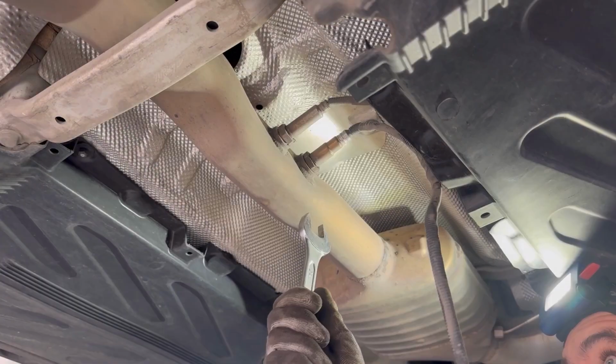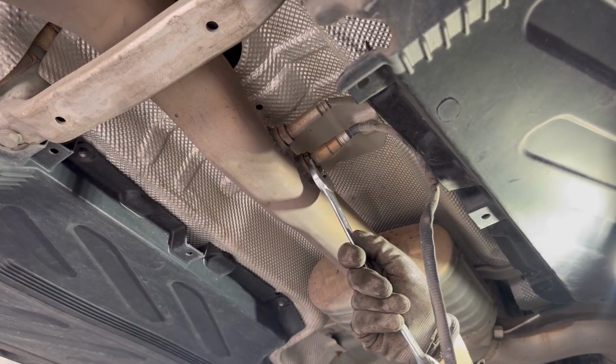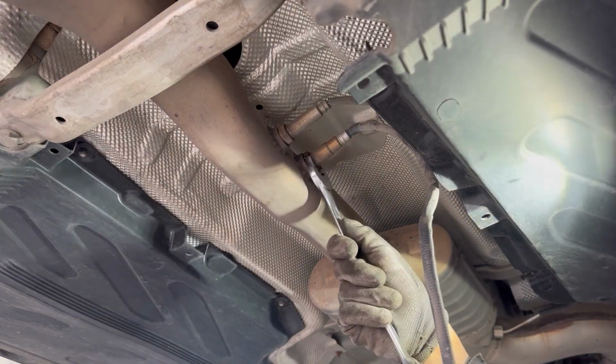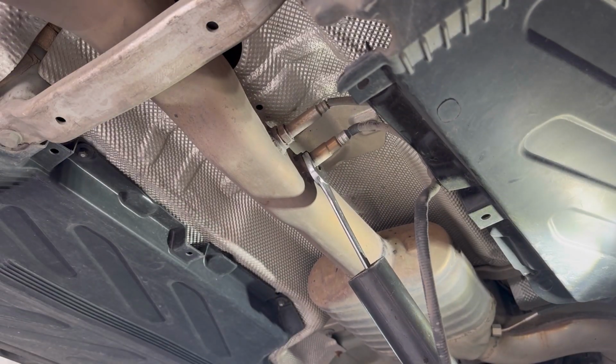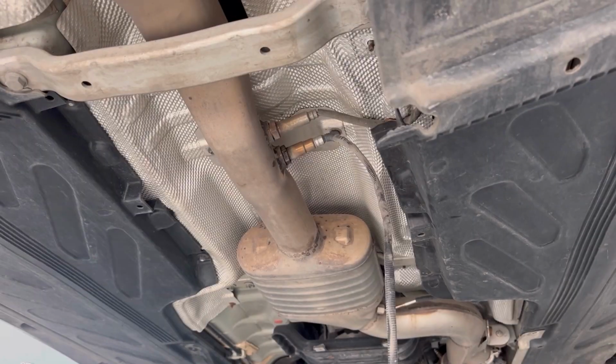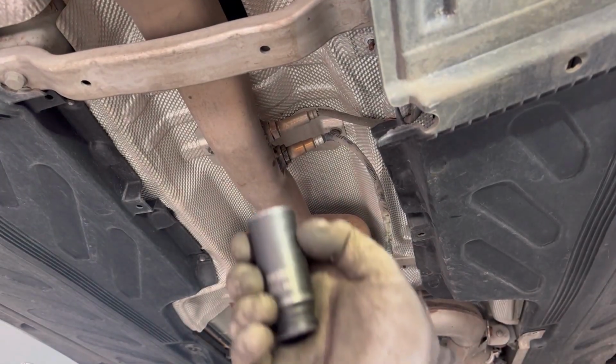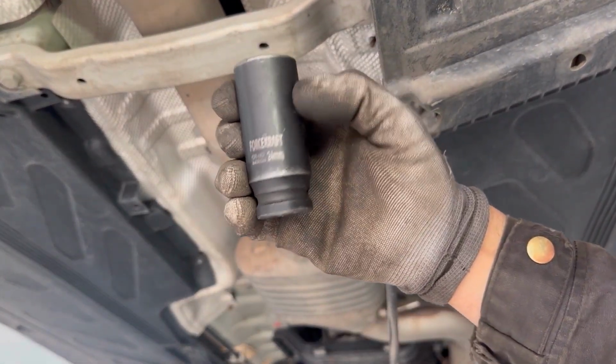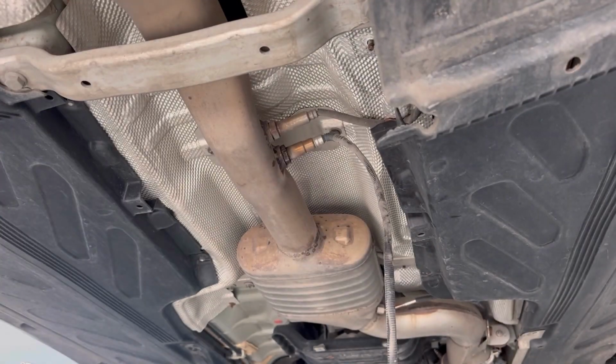Here you can see I'm applying force with my wrench, but the sensor doesn't seem to be moving. I'm going to try one more time. If it doesn't work, I'll show you how to remove it with a 24mm long socket. Okay, it doesn't seem to work to loosen it with my wrench, so I'm going to use a 24mm socket. This is my socket that I'm going to use.